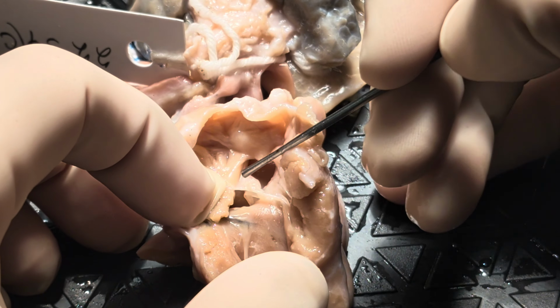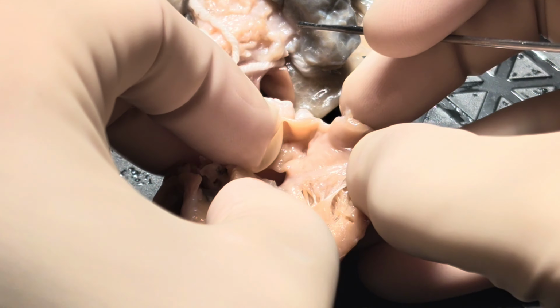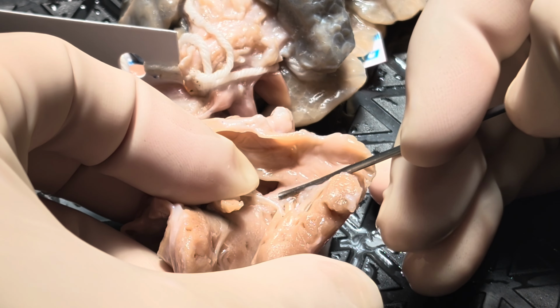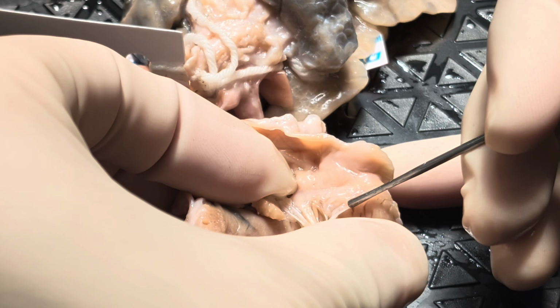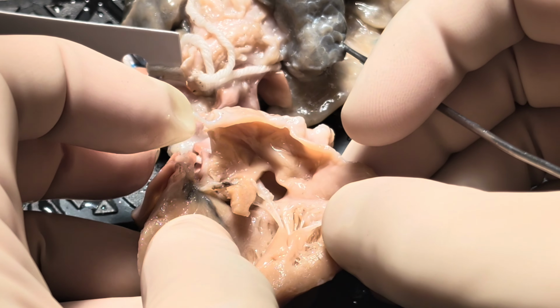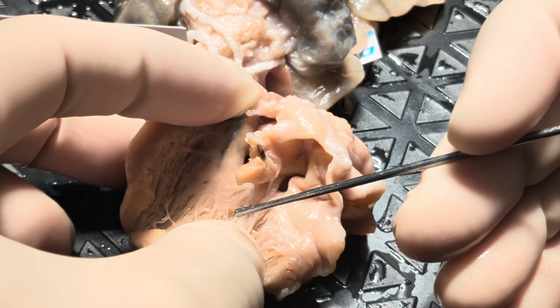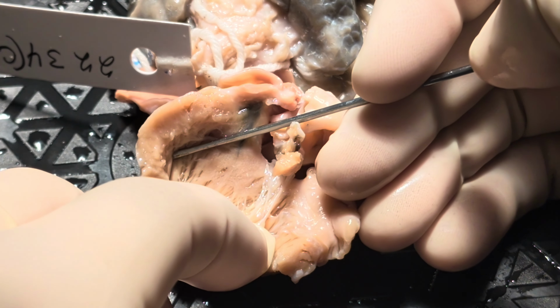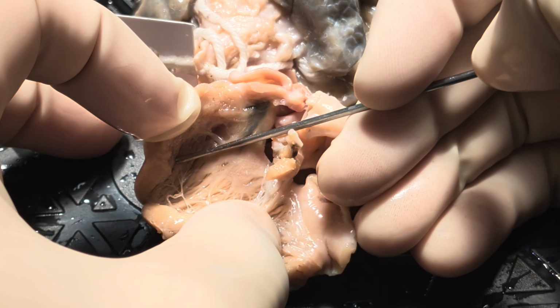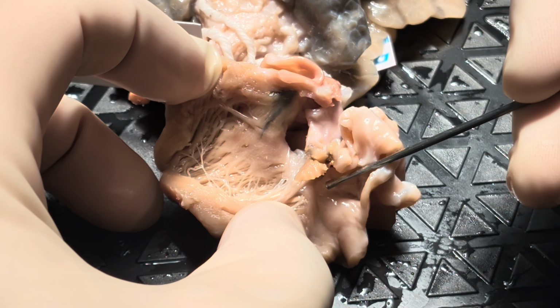So superior bridging leaflet, so I apologize, inferior bridging leaflet, and then the left mural leaflet. Sorry, this is a small heart, and it sometimes slides out of frame. And here is a ventricle with fine crisscross trabeculations, consistent with the morphologic left ventricle.